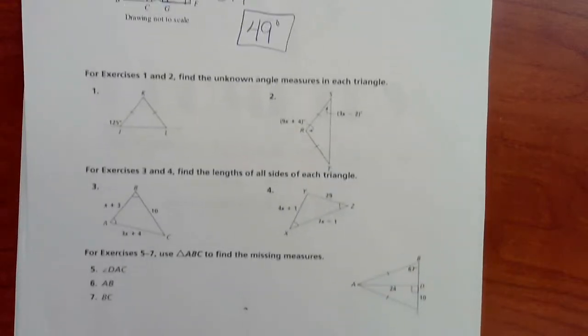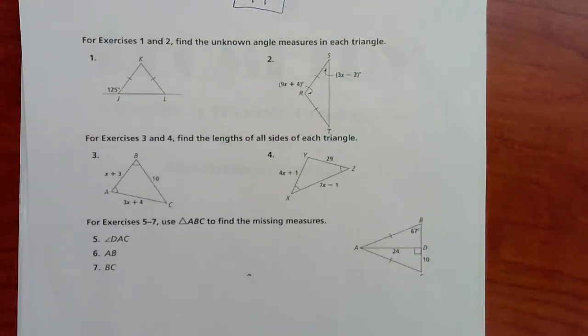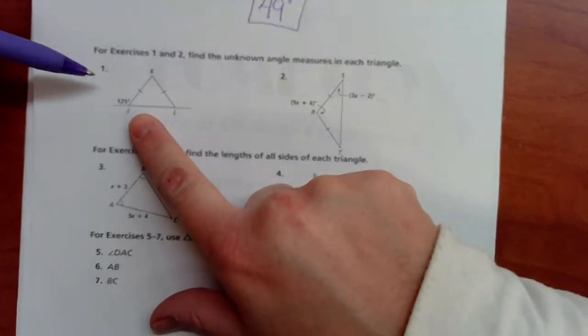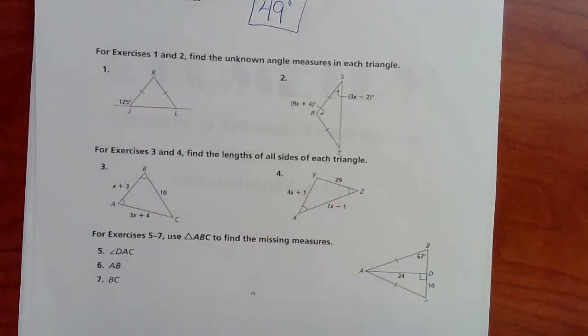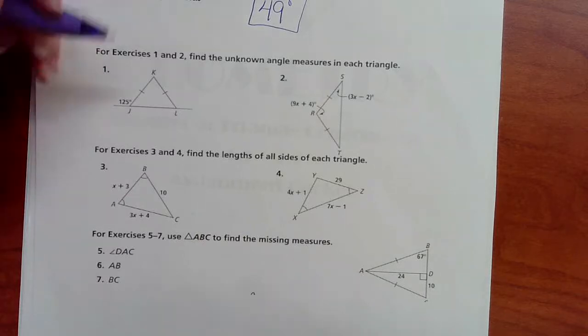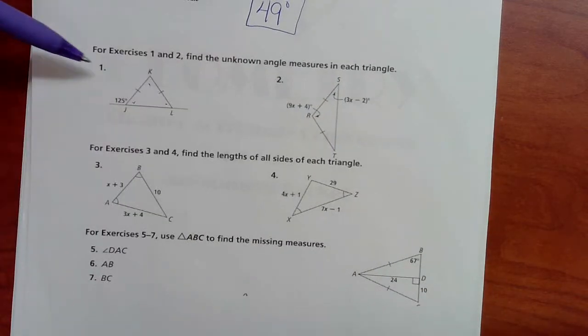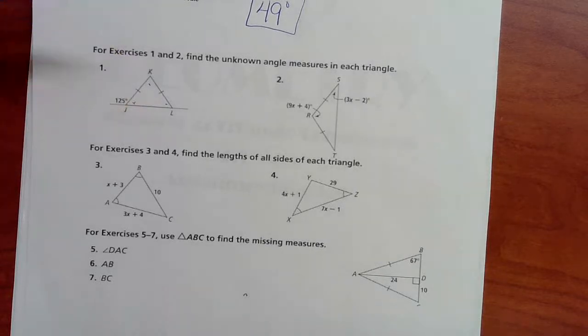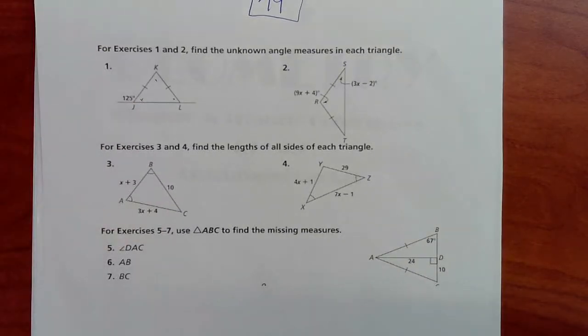Then we get into the isosceles and equilateral triangles, which is what we just did these. So here they want us to find the unknown angle measures. If I remember correctly, we found all three of these. So for number 1, we need to find this angle, and this angle on the inside of the triangle.